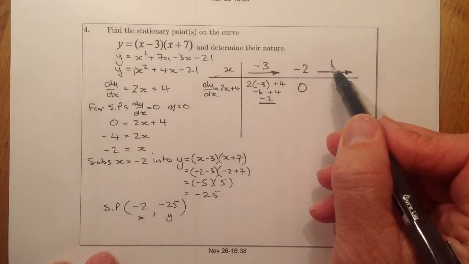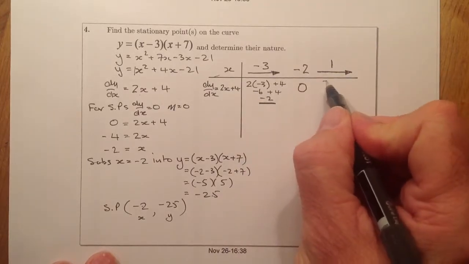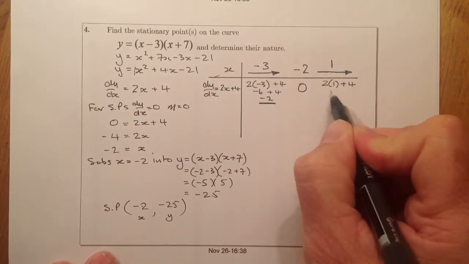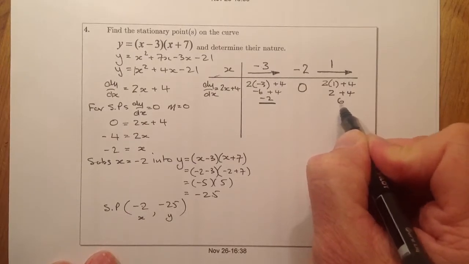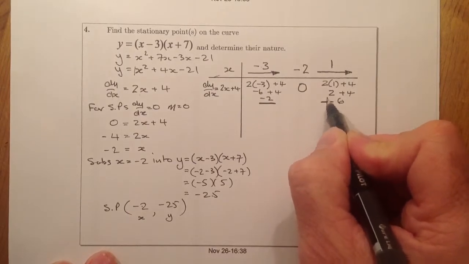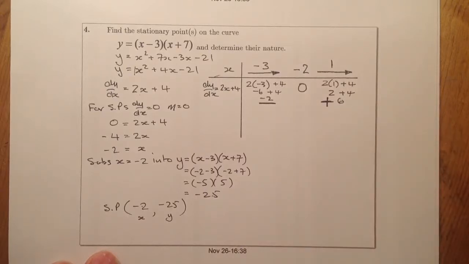I'll do the same with the point 1 and substitute it in here. So I've got 2 times 1 plus 4, that gives me 2 plus 4 gives me 6. That's a positive value there. So there's my positive value.